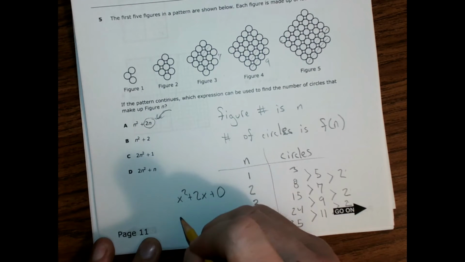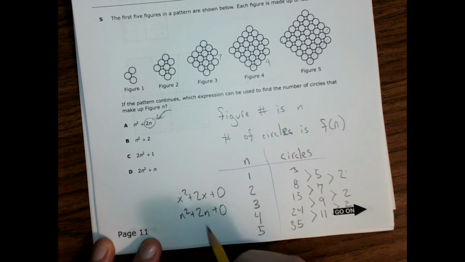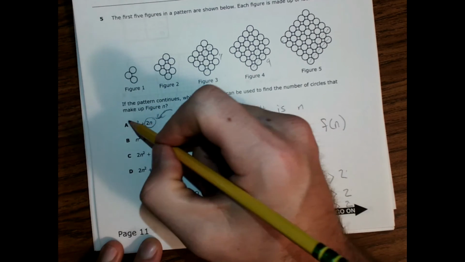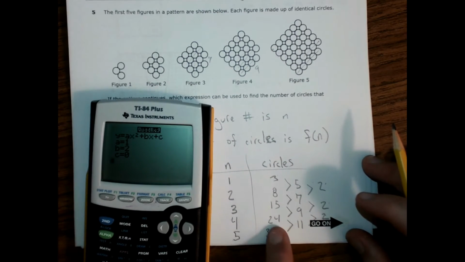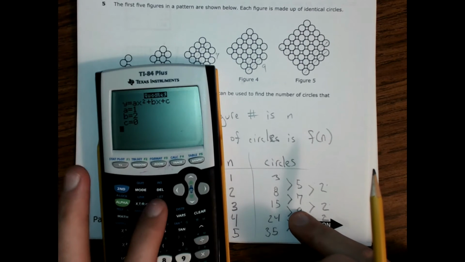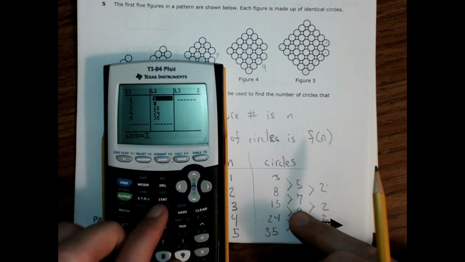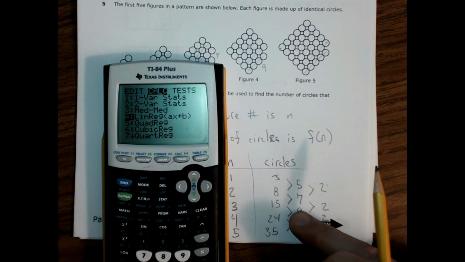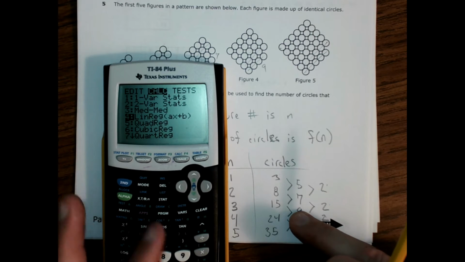Or, since we're using the letter n, n squared plus 2n plus 0. And if you add 0 to something, nothing changes. So n squared plus 2n. A is the correct answer. This strategy of building a table, entering the table into the lists, and then running the proper regression is one of the most valuable strategies we have when it comes to solving problems on the EOC.